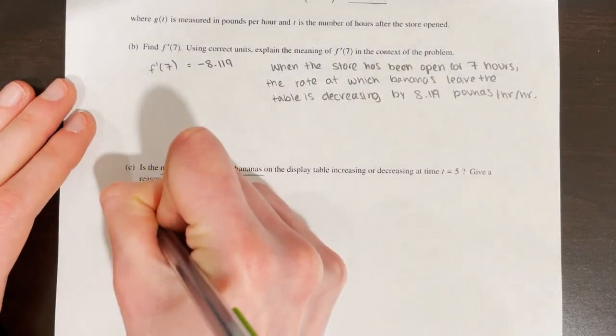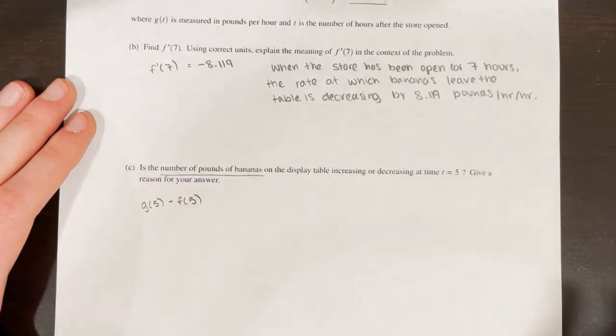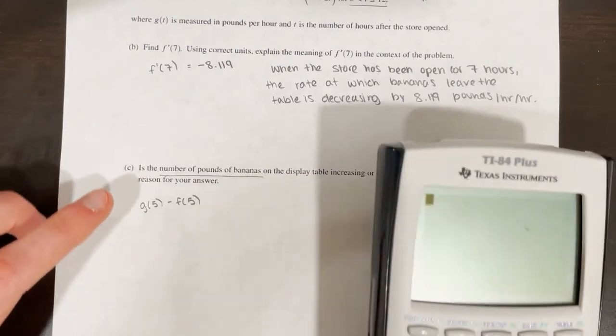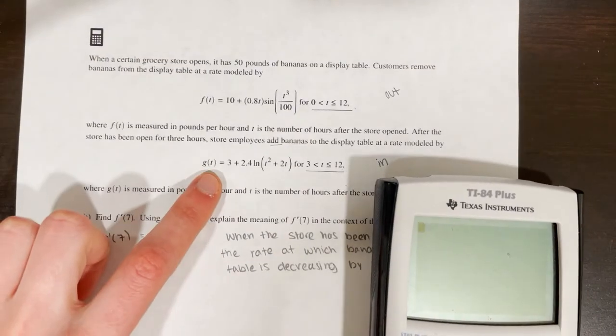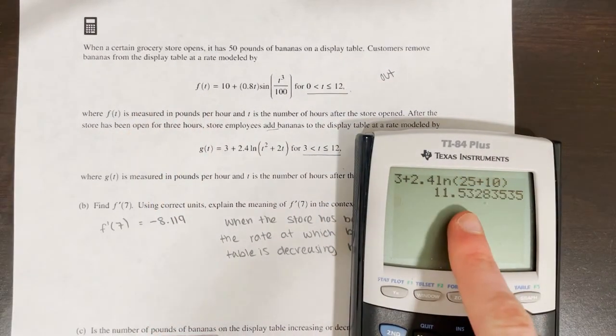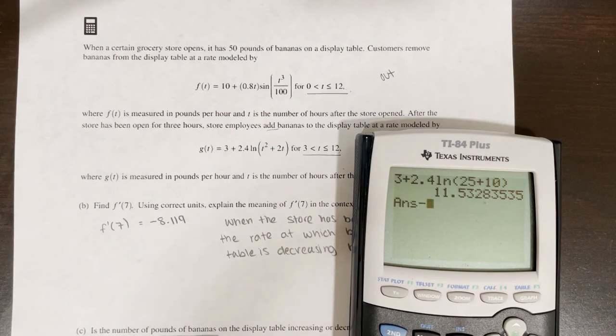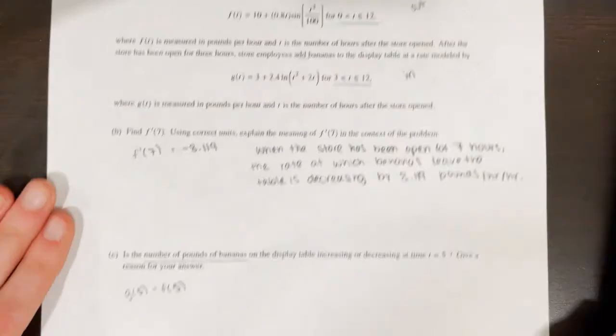This would be g of 5 minus f of 5. We're trying to compare the in rate and the out rate at t is equal to 5. So I'm going to put this into my calculator, plugging in 5 for g, and then subtracting, plugging in 5 for f. So that would be g of 5, and then I need to subtract f of 5. And that gets me negative 2.263.